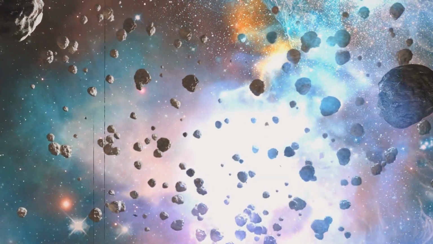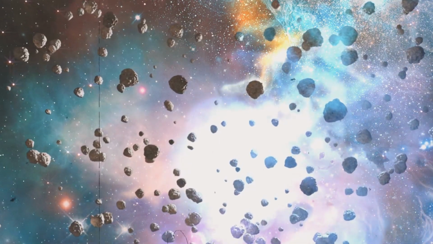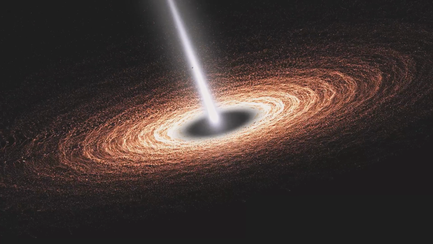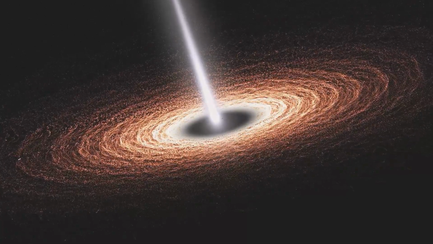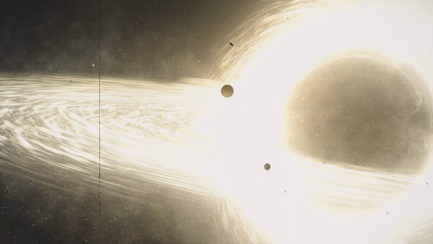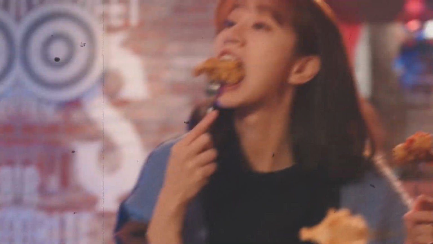The role of gravity in rocky planet formation. Gravity is the secret ingredient in the recipe for making rocky planets. As protoplanets start to grow bigger and heavier, they become like black holes in the protoplanetary disk. They suck in everything around them with their powerful gravitational pull. It's like a never-ending buffet for these protoplanets as they continue to gobble up more and more dust and gas from the disk.